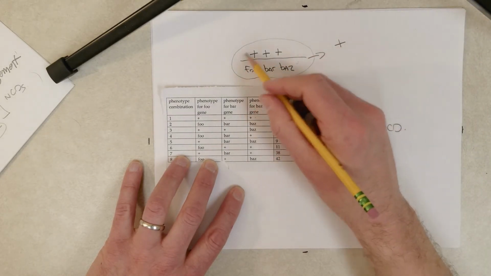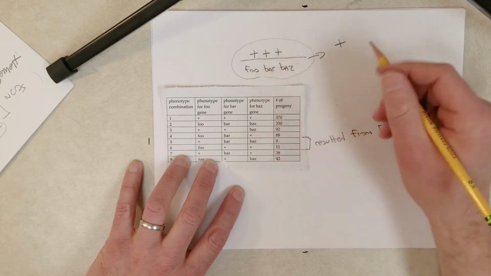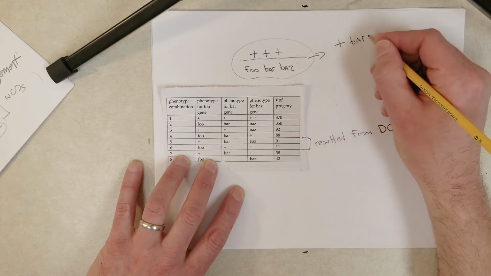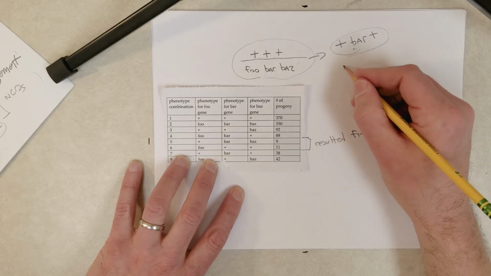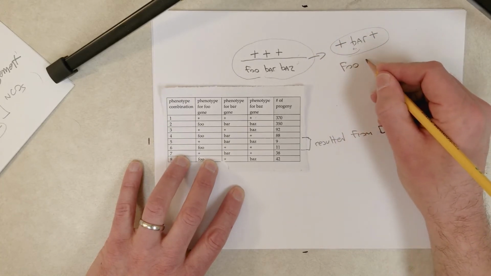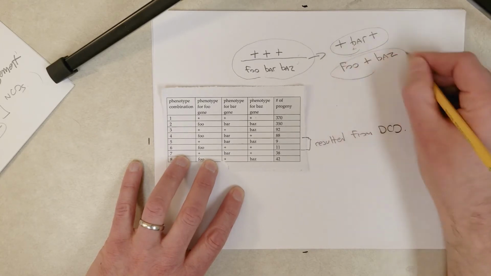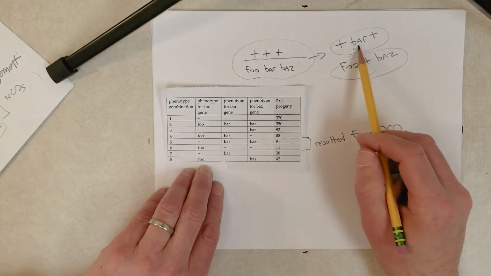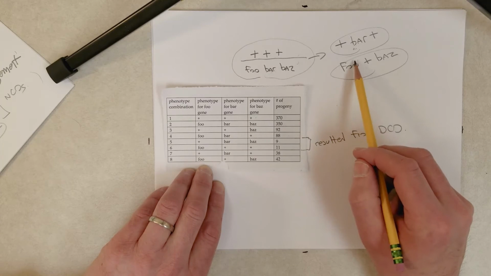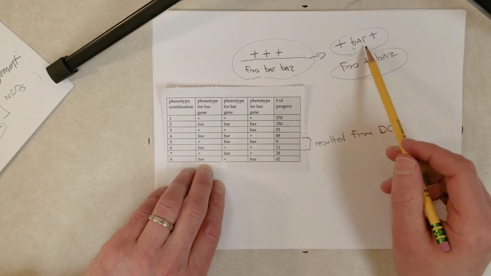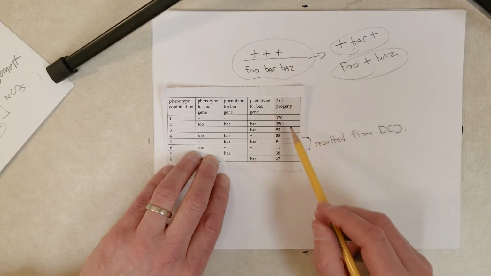So if this is the arrangement of alleles, which we determined to be true, and bar is also in the middle, then one of the double crossover gametes should be that genotype, and the other one should be that genotype. These gametes should form progeny with these phenotypes, and they should be found in the lowest number if we are correct, if bar is in the middle.